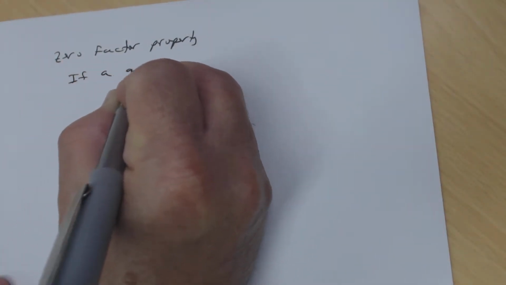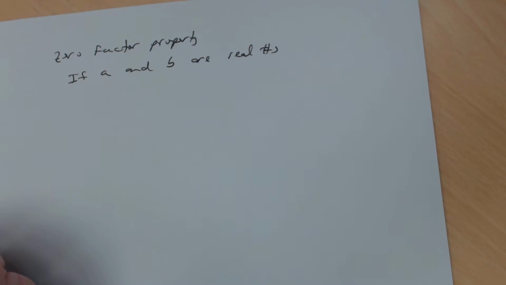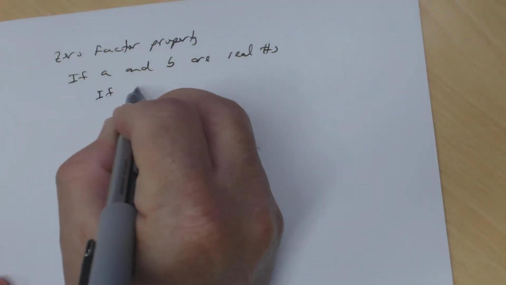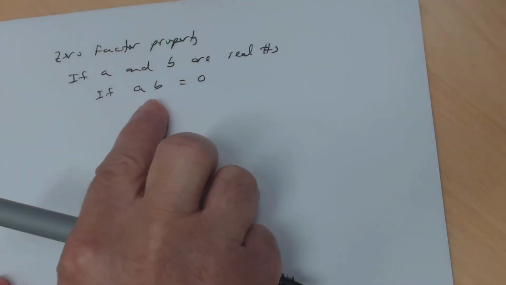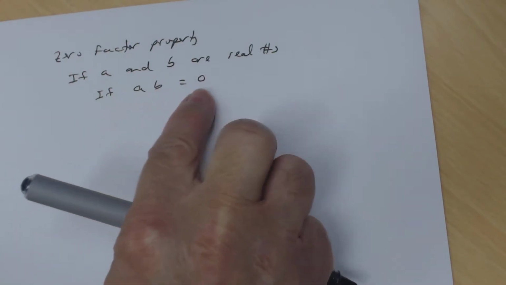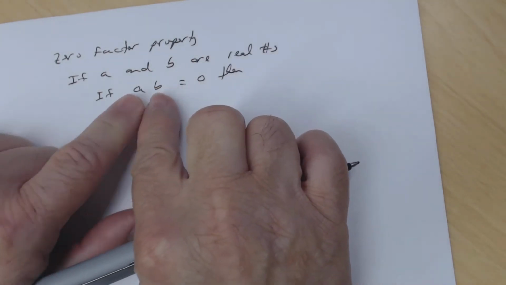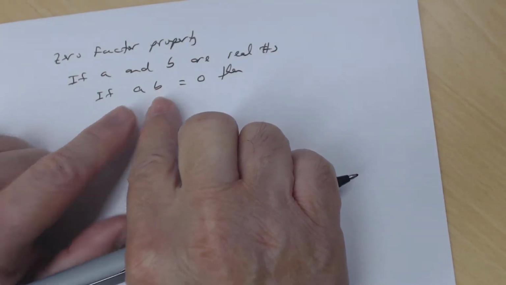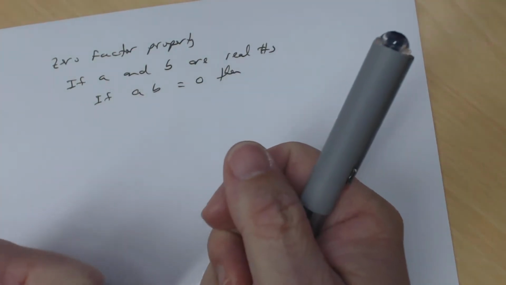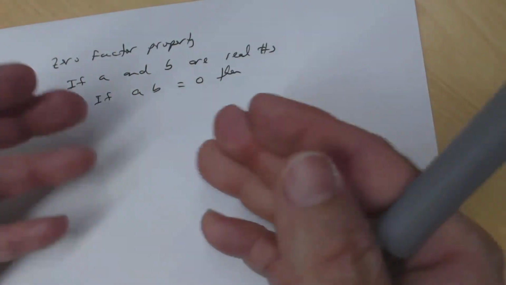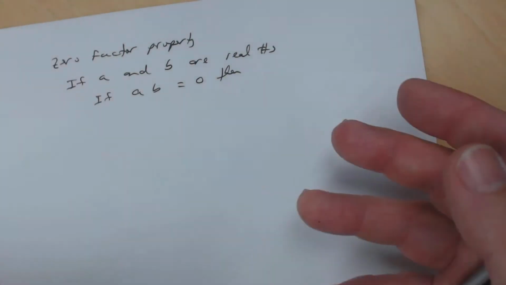If A and B are real numbers, and if you're told that the product A times B is 0, so you're told that you have two factors whose product is 0, then that means one of these factors has to be 0. Let's say two numbers, 4 times what is 0? Well, that other factor has to be 0. 7 times 0 is 0. 8 times 0 is 0. 0 times 6 is 0. 0 times 9 is 0.